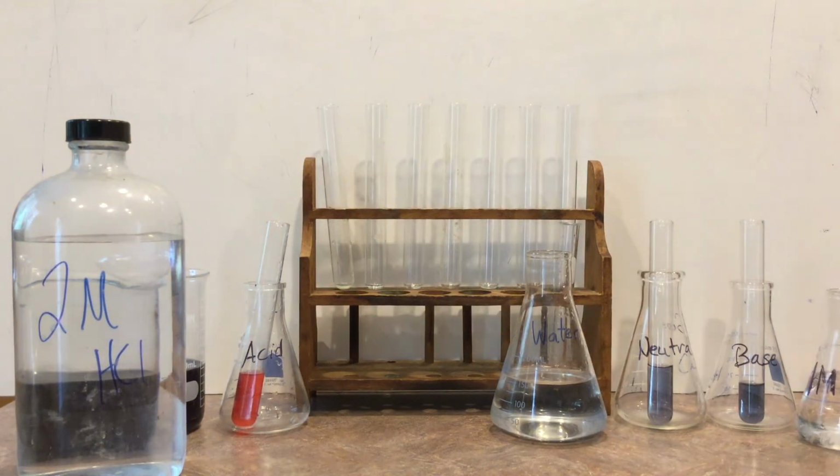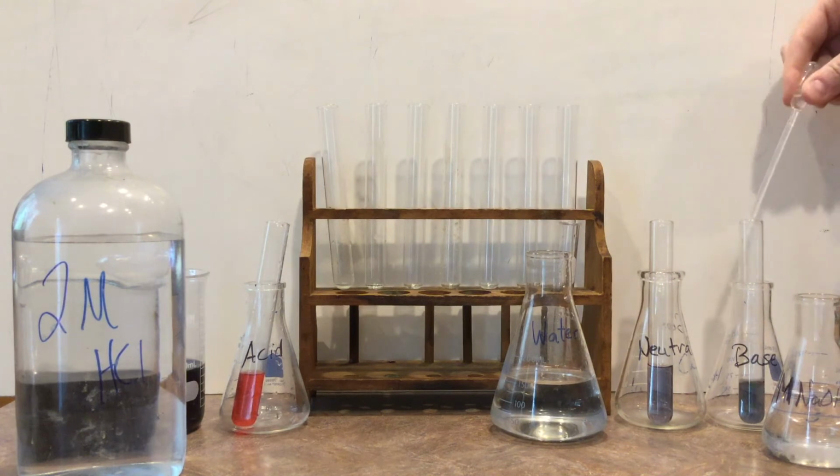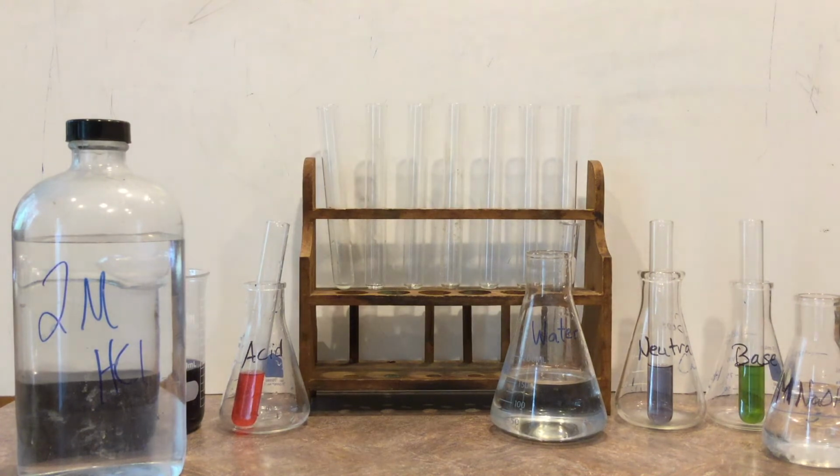And finally, we'll take some 1 molar NaOH, sodium hydroxide, which is pretty strong, and place that into the base. When it first goes in there, you'll notice it's kind of green. But watch over the course of time, as it reacts more, it will turn a yellowish color.